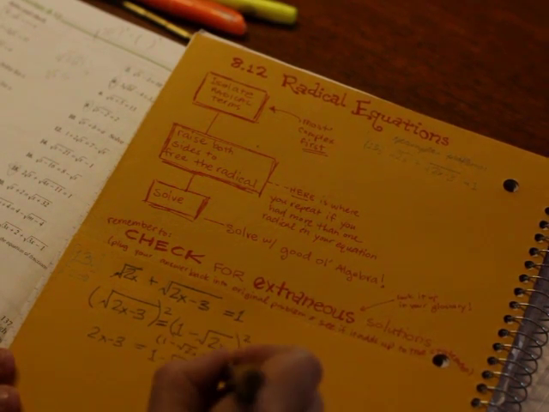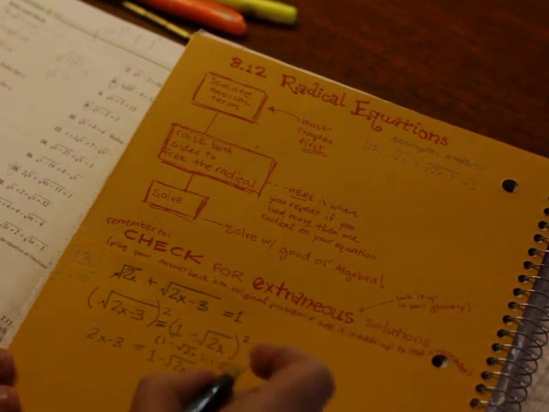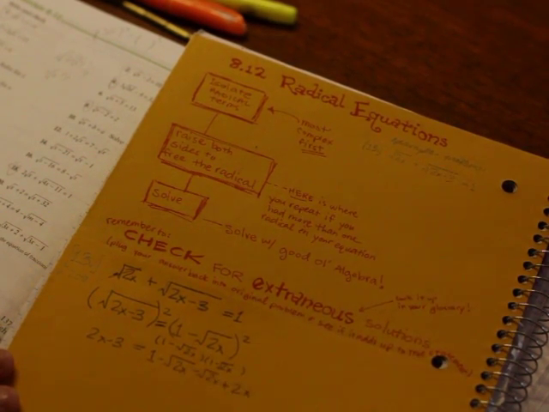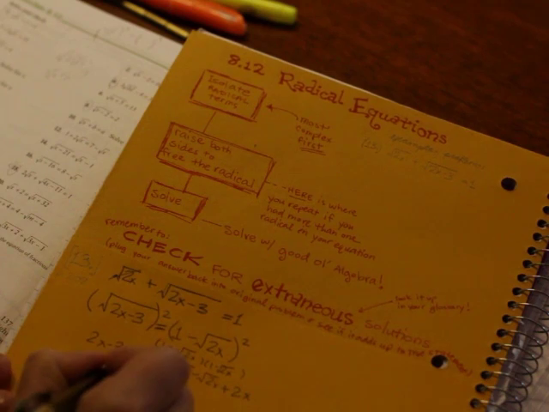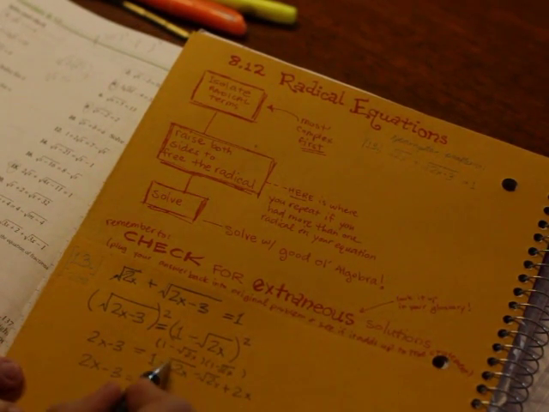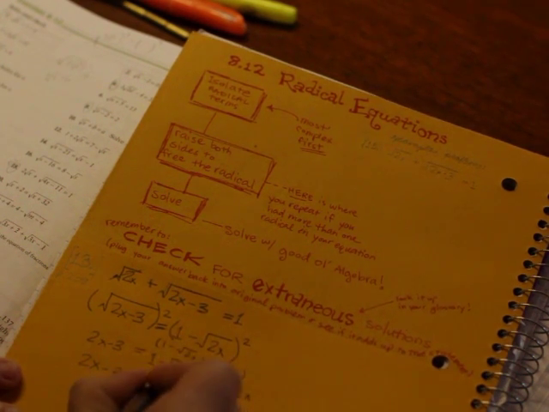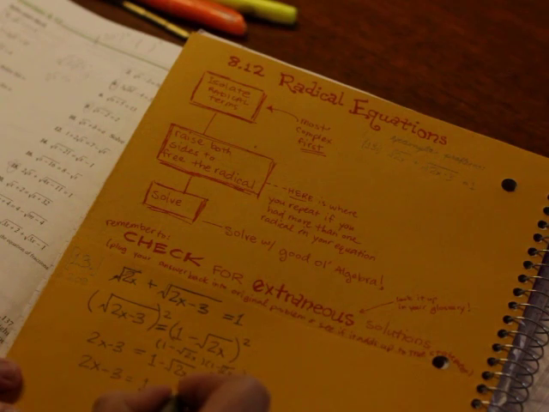Outsides makes a positive. Square root times square root makes just the number, a whole 2x. Okay, now I have 2x minus 3 equals 1. Let's combine these two similar terms, a negative 1 square root of 2x minus negative 1 square root of 2x. That's negative 2 square root of 2x plus a 2x.